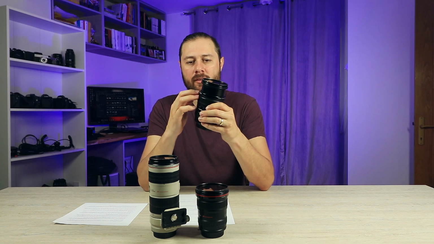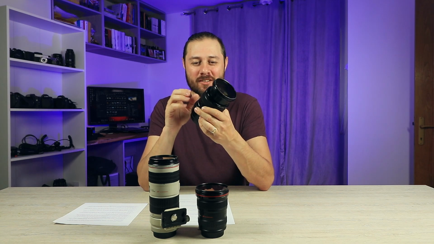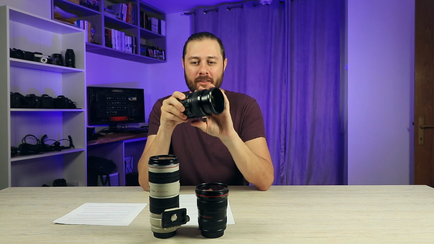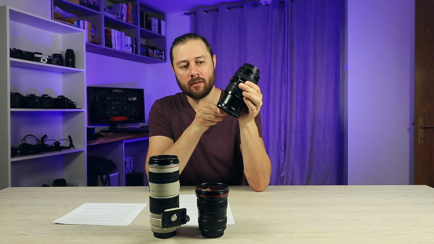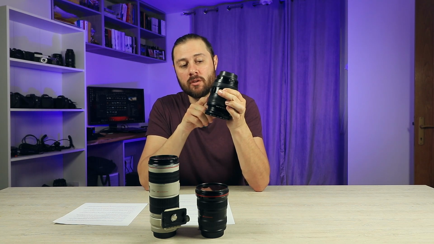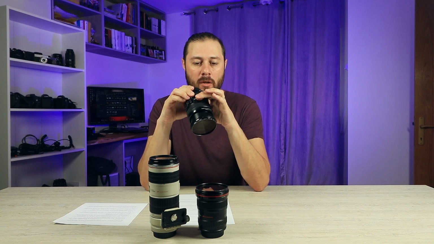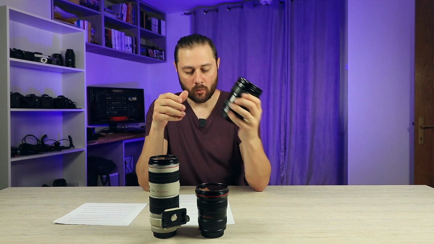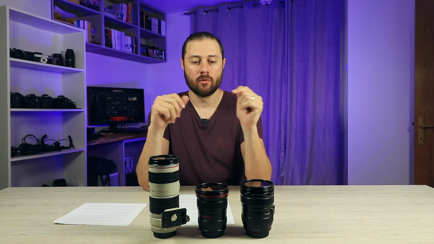You see that it also lost the red ring that makes this lens an L lens from Canon. It lost it, but it never broke. The thing that happens with this lens is that in time it can become loose, and sometimes you will need a rubber band to fix the zoom ring, just to make sure that it doesn't move when you're exposing. So these were the 3 lenses that I'm using. Let me know what lenses you are using.